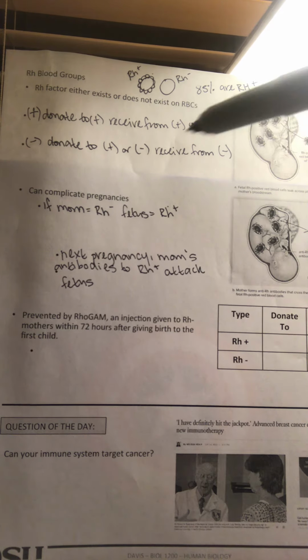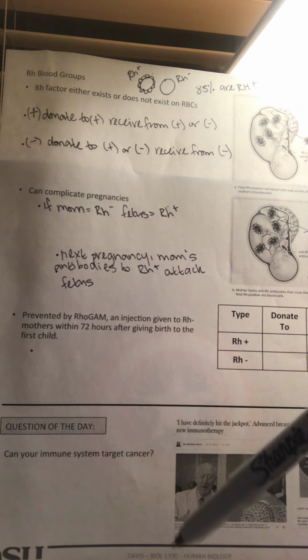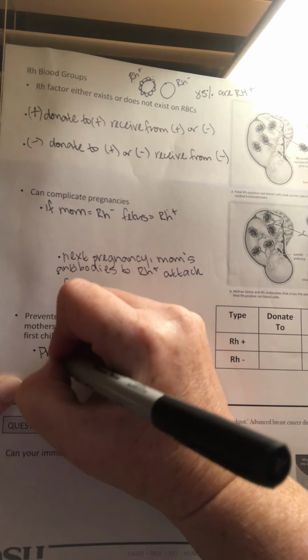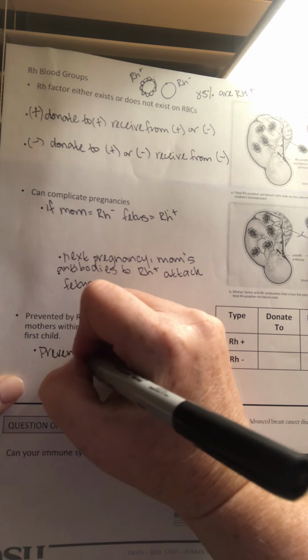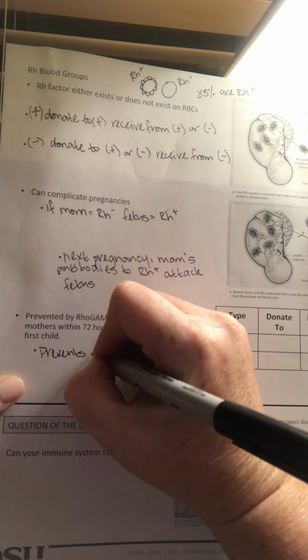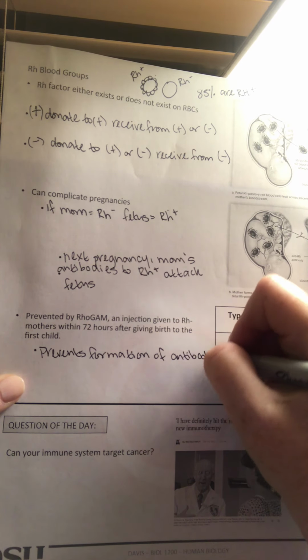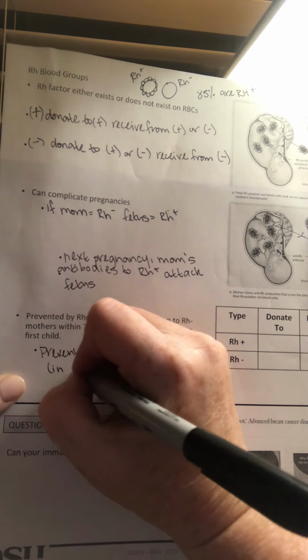All right, we talked about RhoGAM and that this prevents formation of antibodies against the positive Rh factor, antibodies in mom.